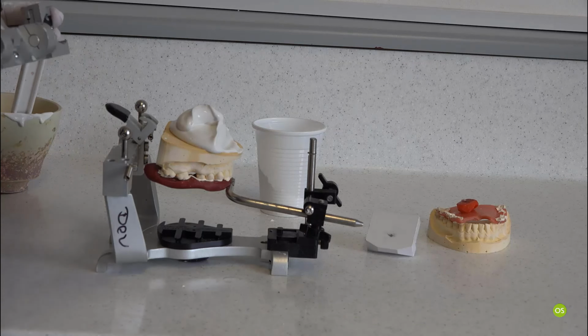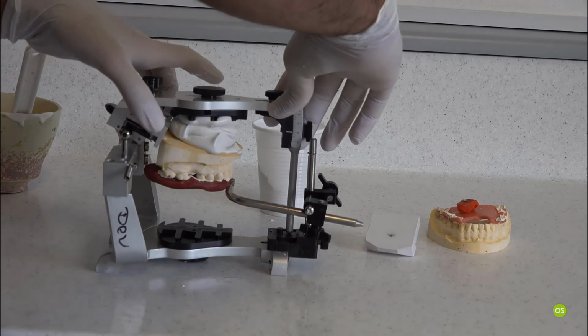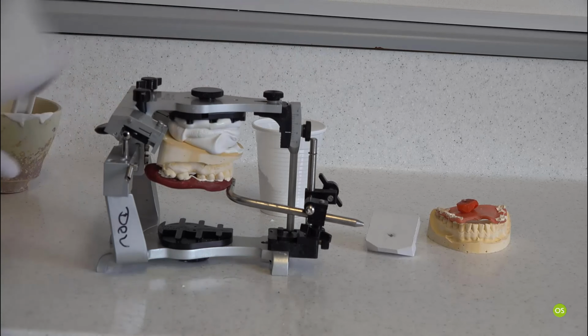Then I'll carefully put this on top of the model, and then don't forget to place the latch on. And that's done. Your mounting is done. We wait for a few minutes.